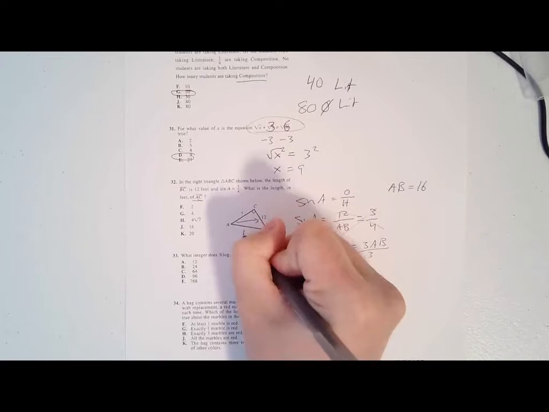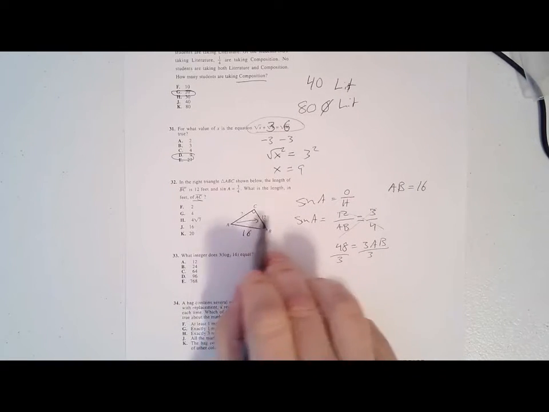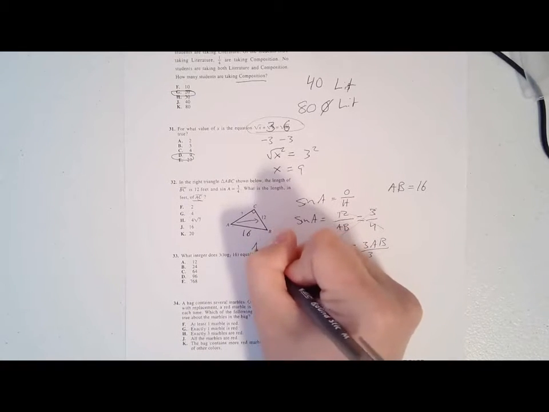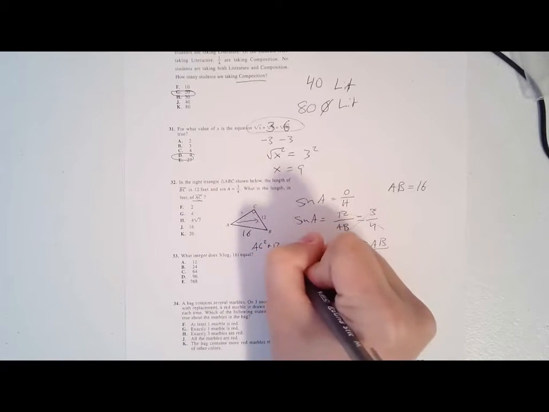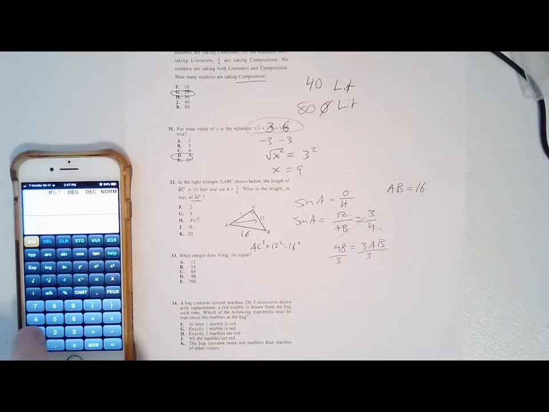Well, if this is 16, then we can do the Pythagorean theorem where we say AC squared plus 12 squared equals 16 squared, which means we're going to have 16 squared minus 12 squared gives 112.